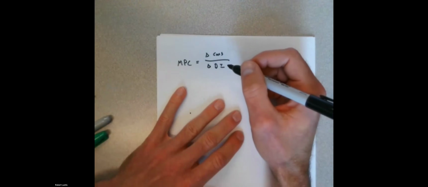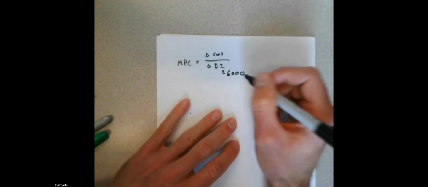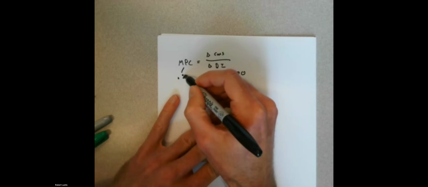So here we had an example where my disposable income changed by $6,000. The marginal propensity to consume that we were given was 0.8. So this would be something that you'd have to be told. What would my change in consumption be? Well, it's just a little rearranging of this equation. So I'll do it in general terms, and then we'll do it with the numbers.